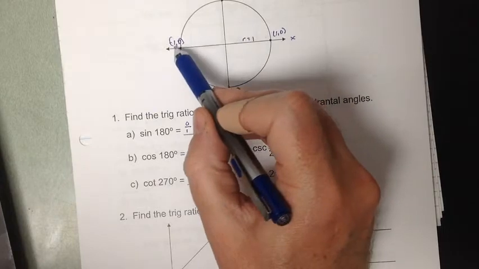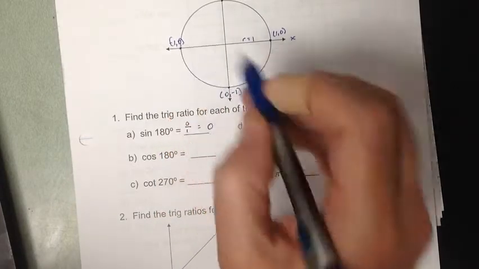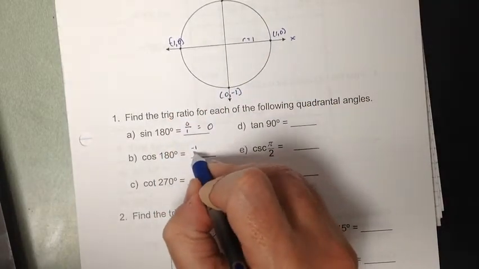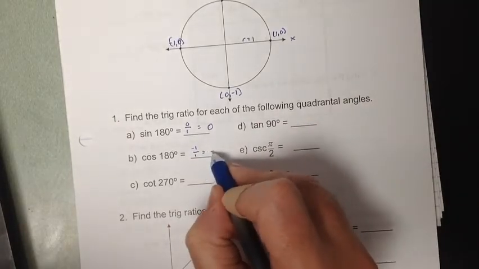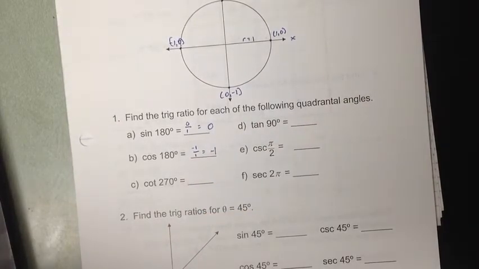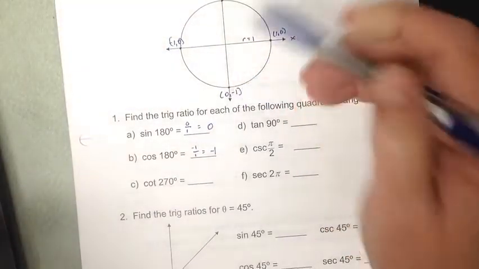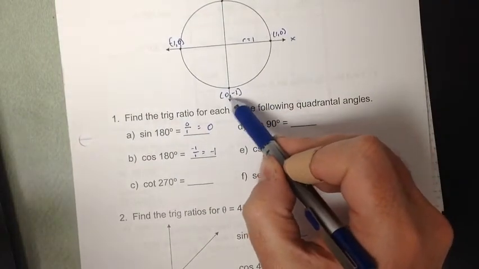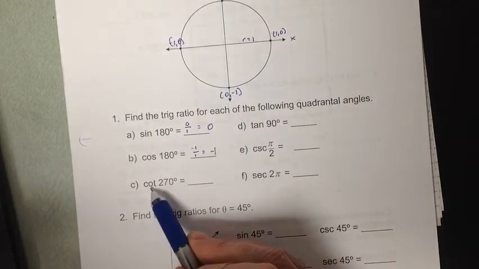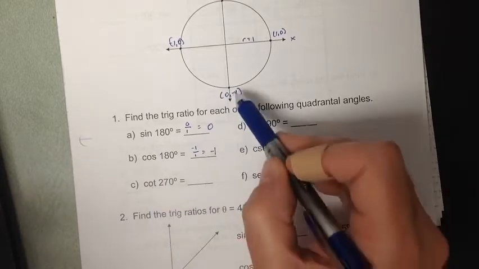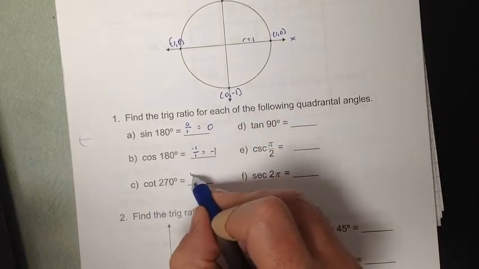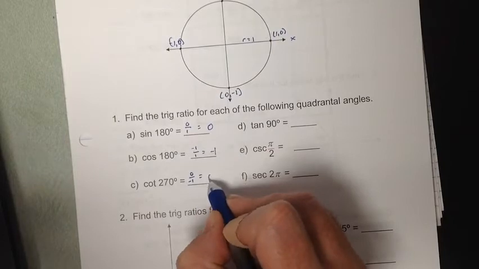Cosine 180, x over r. My x value at 180 is negative 1. Divided by 1 is negative 1. Cotangent 270, so 270 degrees. My point, my x and y values are 0, negative 1. Cotangent, remember, is x over y. So if I do x over y, I have 0 over negative 1, which is equal to 0.